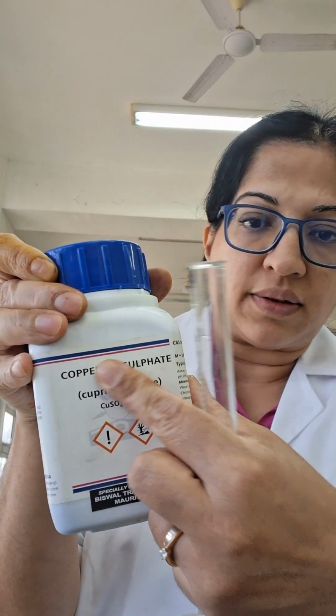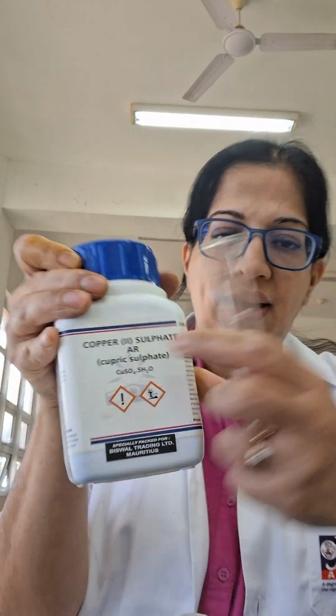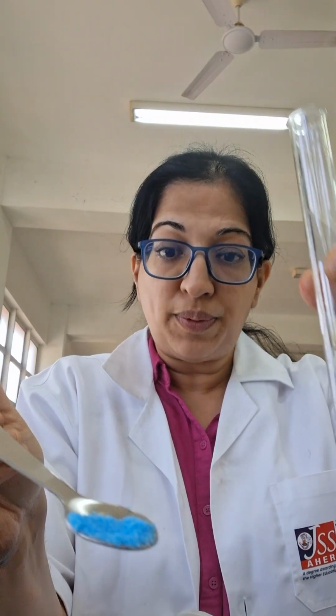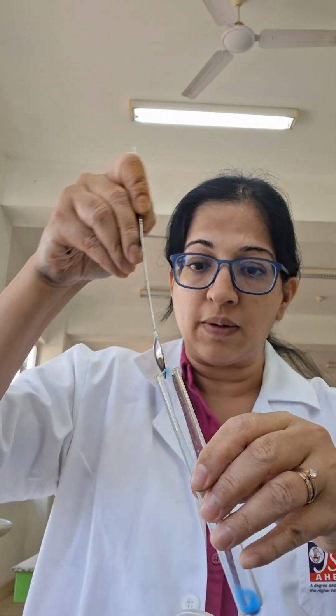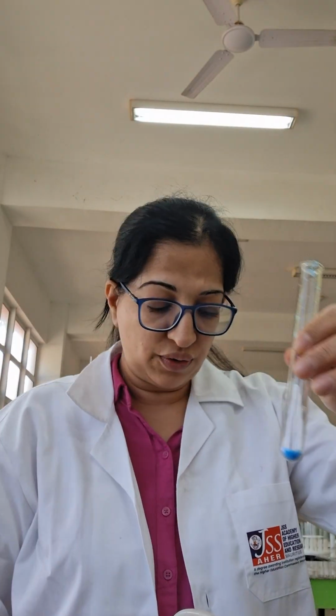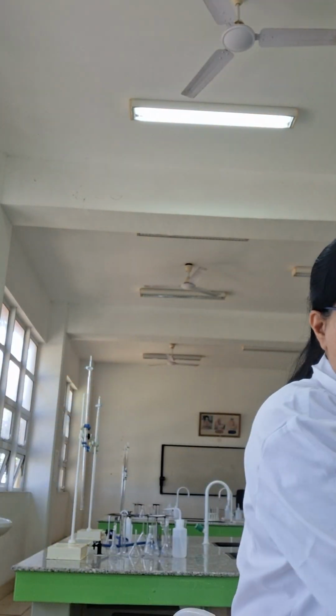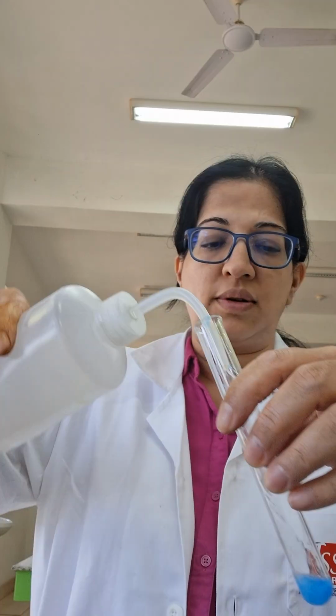Copper sulfate, copper 2 sulfate. The 2 sulfate is blue. It's the most beautiful blue crystal you will see in your chemistry lab. Put it in my test tube, add some water, give it a good shake.